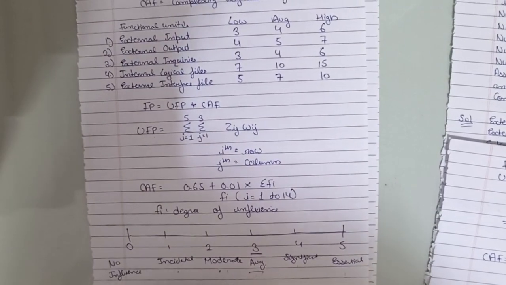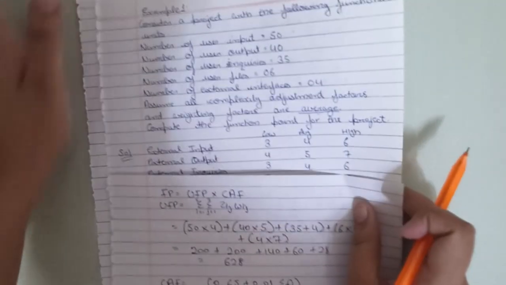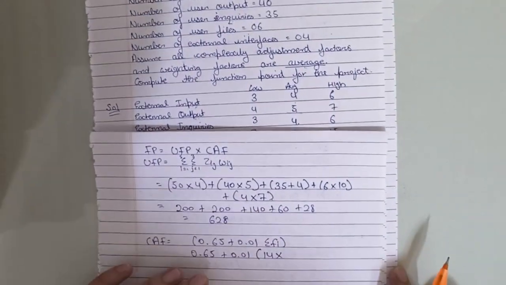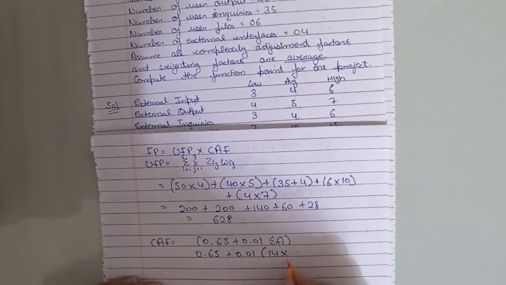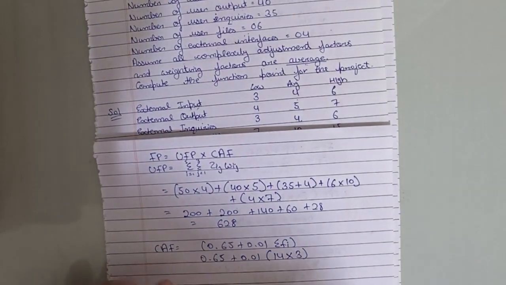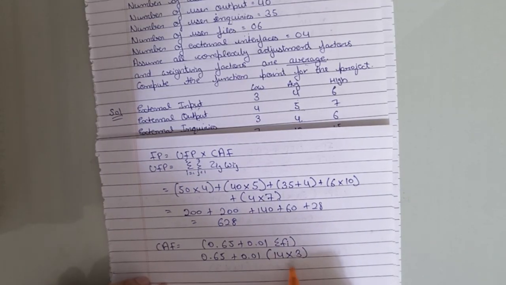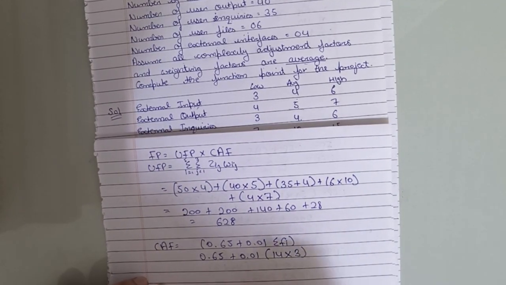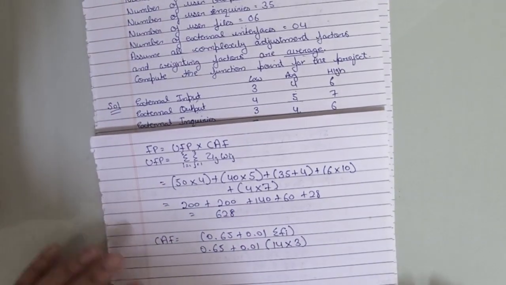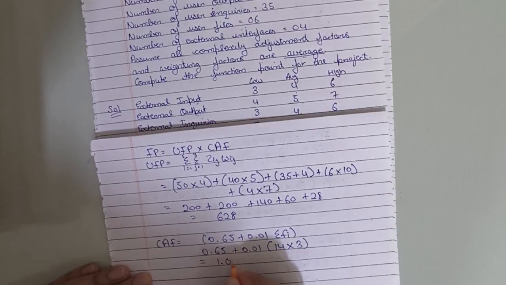At 3. So all the weighing factors are at 3 average. So 14 into 3. Let's calculate this. From the BODMAS rule, first we calculate the bracket, then multiplication, then addition. The final answer after this is 1.07.